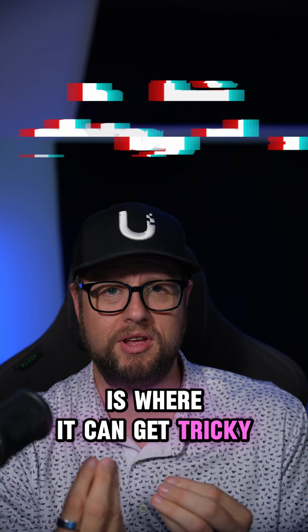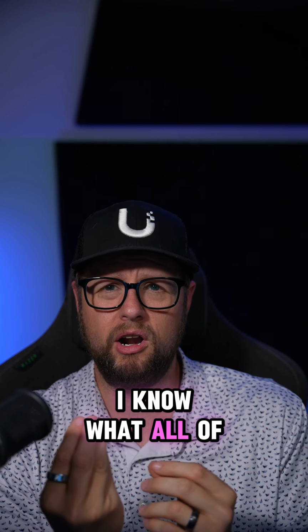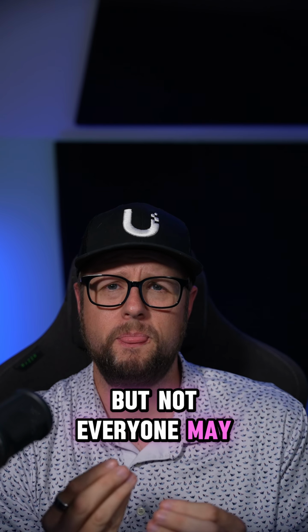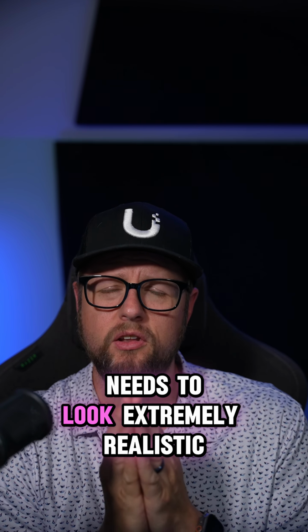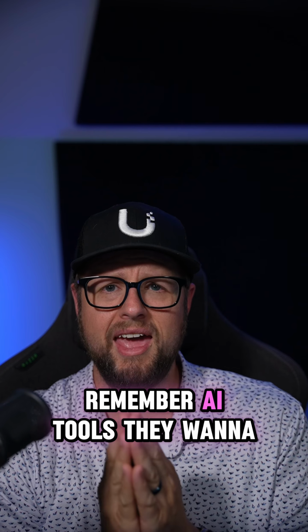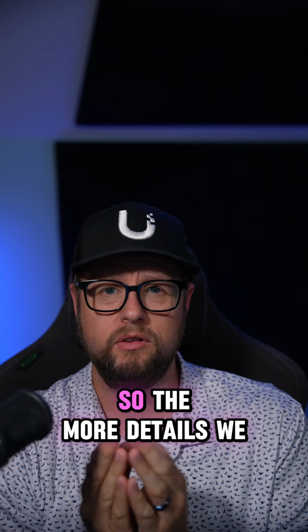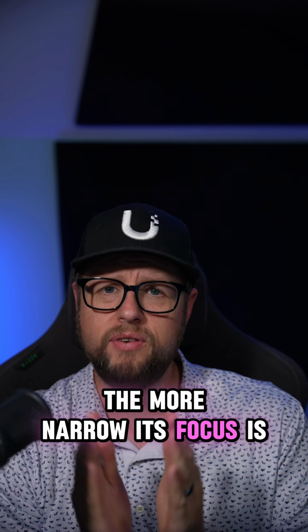This is where it can get tricky. I'm a hobbyist photographer, so I know what all of this means, but not everyone may. Essentially, I'm telling it to be hyper-specific to drill down. The AI tool knows it needs to look extremely realistic. Remember, AI tools want to give us the right answer, so the more details we give it, the more narrow its focus is going to be.